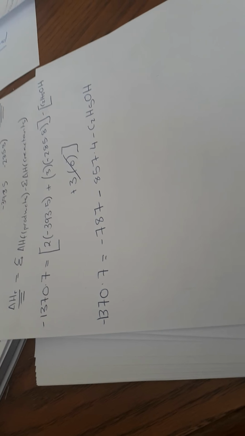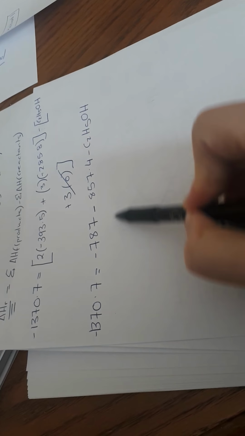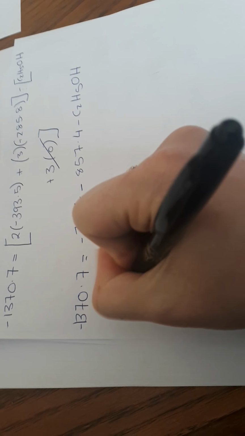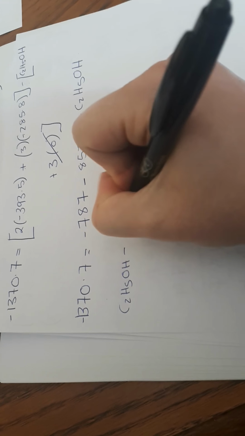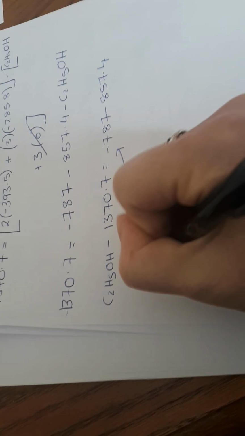So what we're going to do is we obviously have to get this ethanol by itself. Okay, so I'm going to have to bring the ethanol across the equal sign. When I do that, it becomes plus. Okay, and I need to get it on my own. So then this value needs to go across to the right hand side.